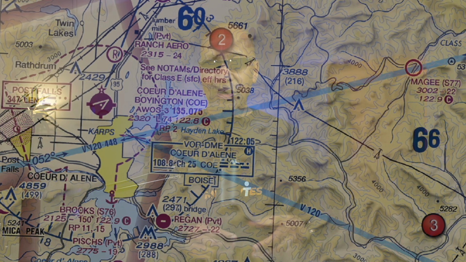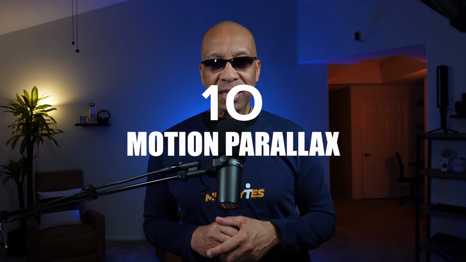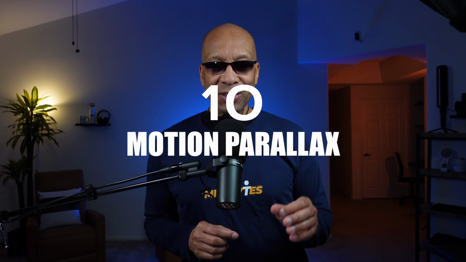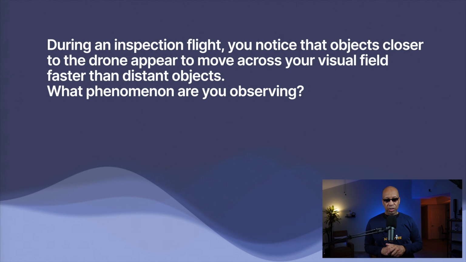Now let's talk about question number 10, and this has to do with motion parallax. And just to be transparent with you, when I took the Part 107 exam, I had absolutely no clue what motion parallax even meant. There was nothing in the study guides that I had that even talked about motion parallax. But anyway, let's ask the question here and we'll go through the answers and explanation.